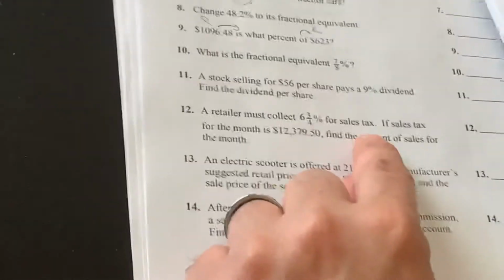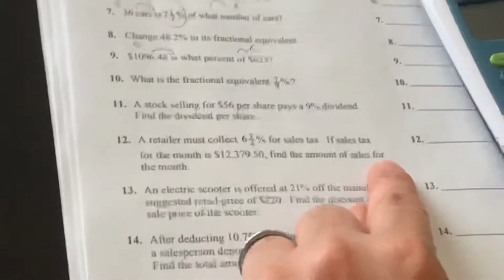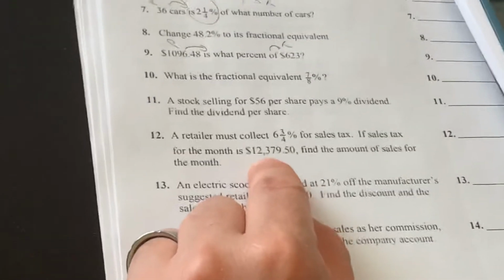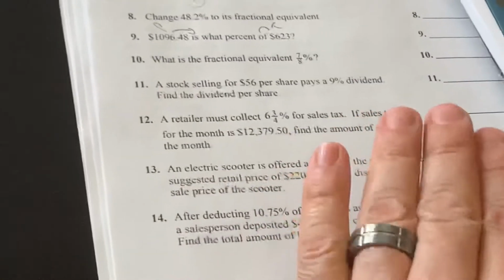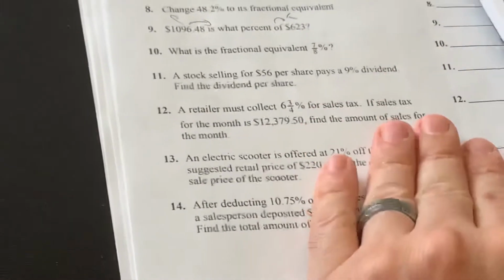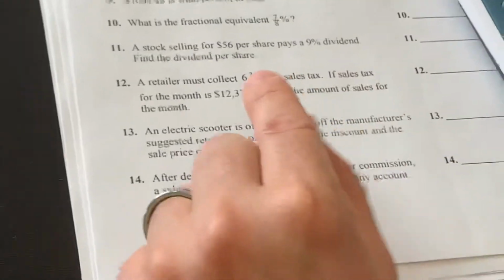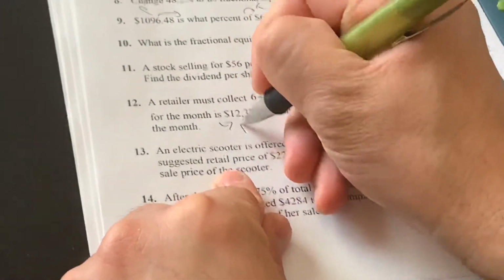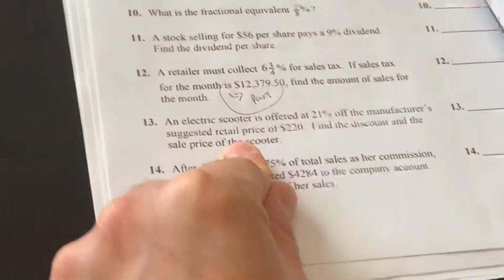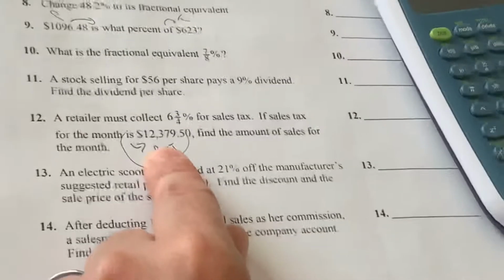12. A retailer must collect 6 3/4% for sales tax. The sales tax for the month is equal to $12,379.50. Find the amount of sales for that month. So make sure you don't confuse it, guys. 12,000 is not your total. That's your part. That's a part of sales tax they collected.